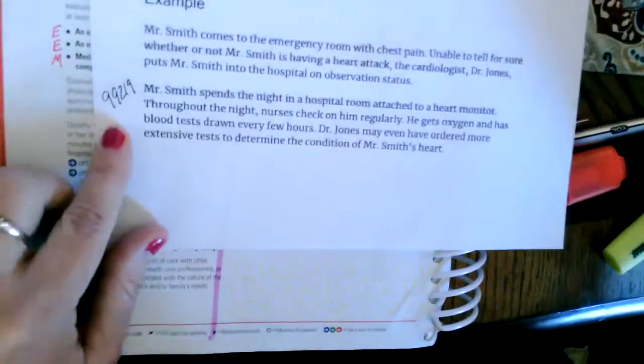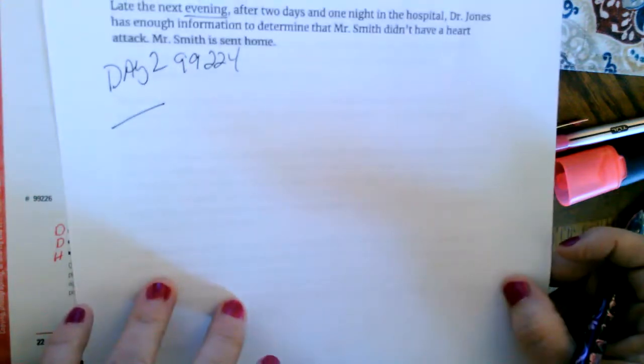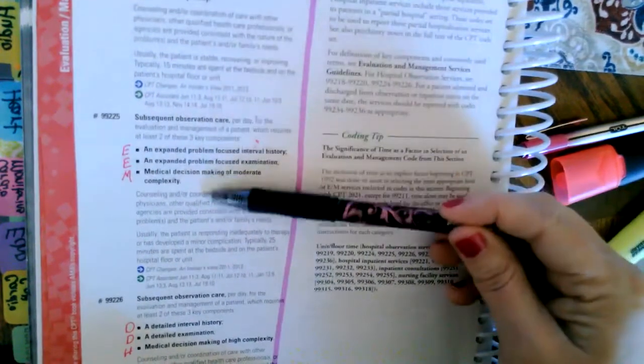So we have day 1 as a 99219, a day 2 as a 99224. And that's how that works. I hope that that was more clear than muddy water. But if you just go into your CPT the way that I've just told you to, and you label and read your information and get to know these things, you're going to be better off.